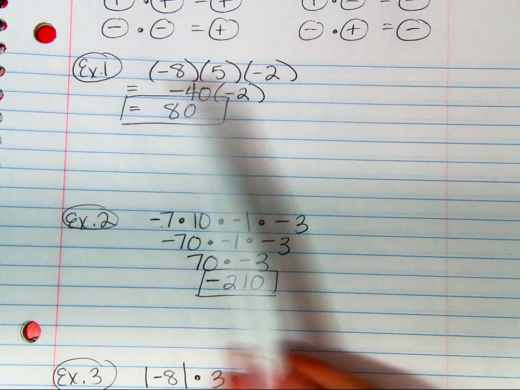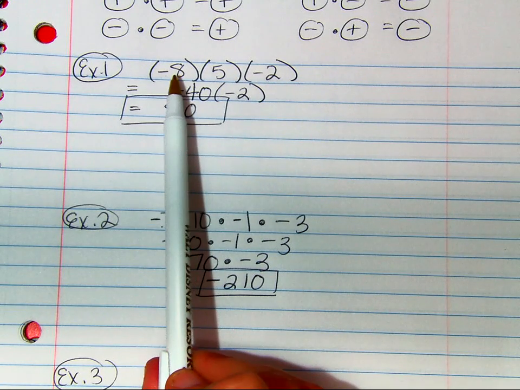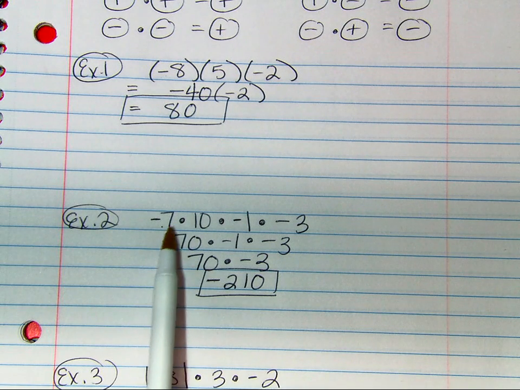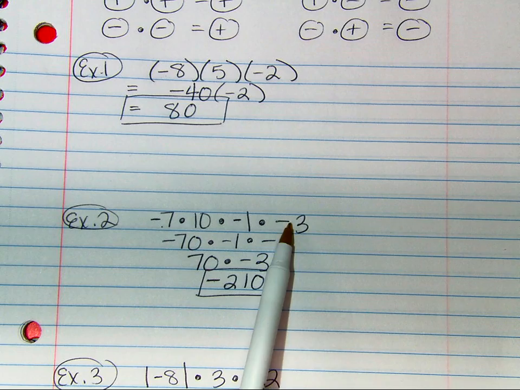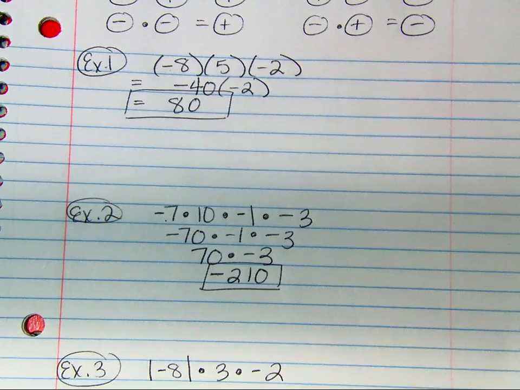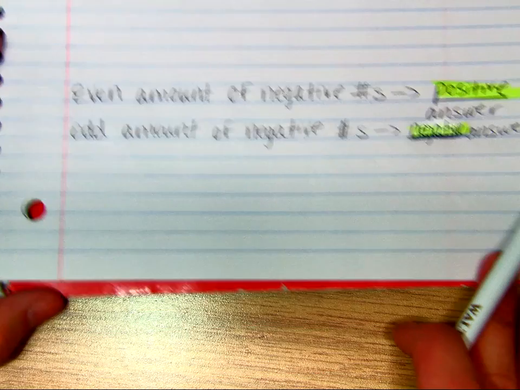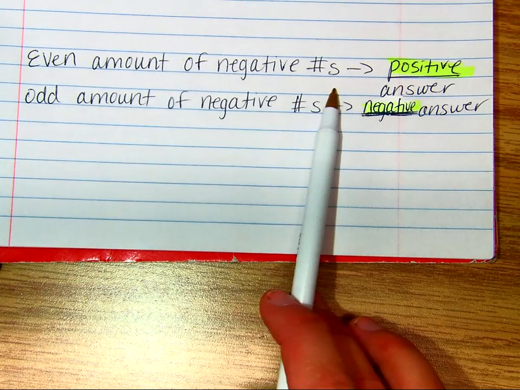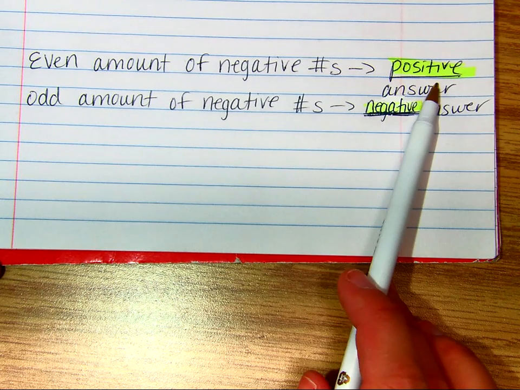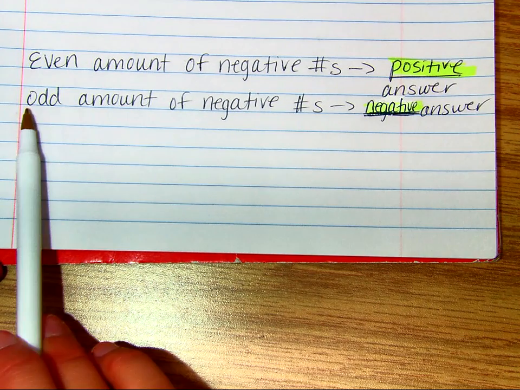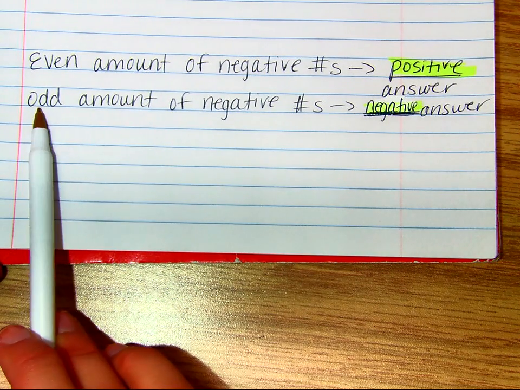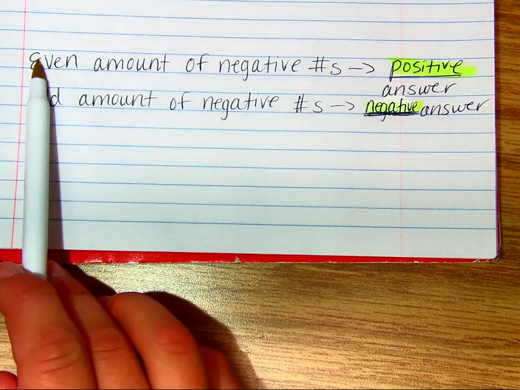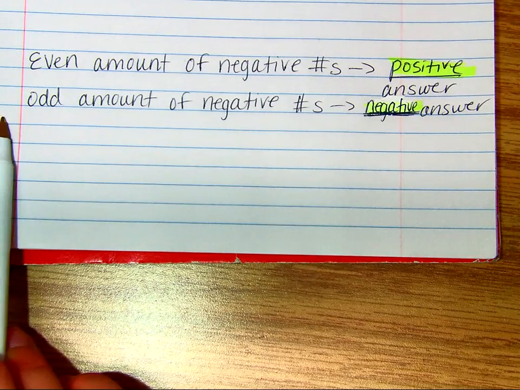So let's see. In example 1, we had two negative numbers. Example 2, we had 3 negative numbers. So the general rule that you might want to write down is if we have an even amount of negative numbers being multiplied together, we're going to get a positive answer. If the amount of negative numbers in the problem is odd, then we have a negative answer. So even, positive answer. Odd, negative answer.